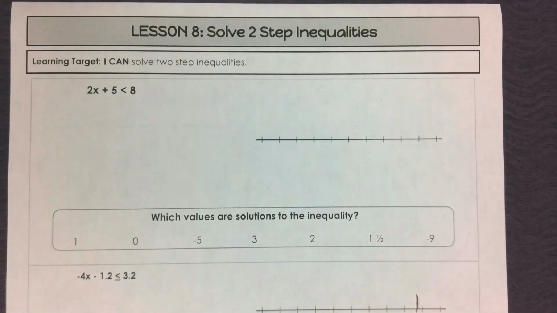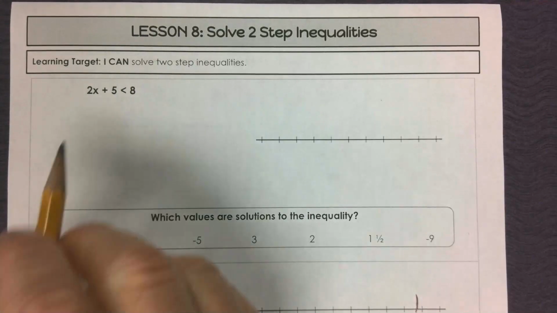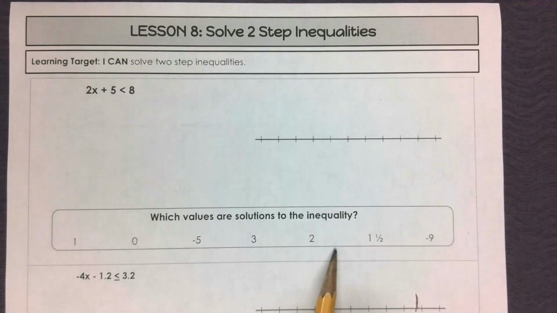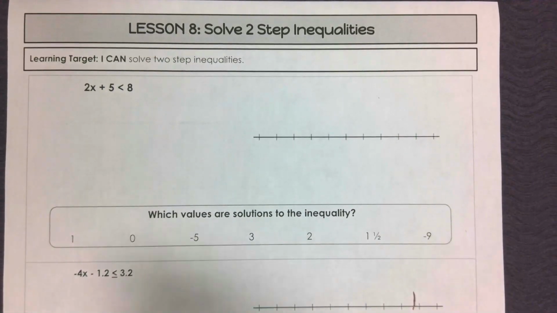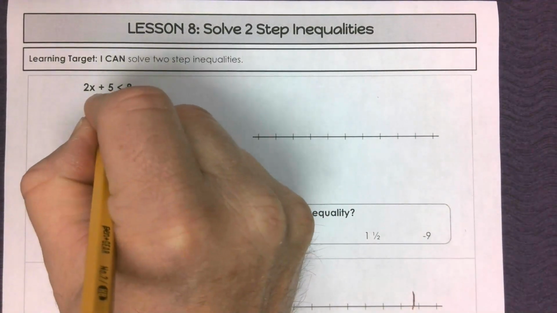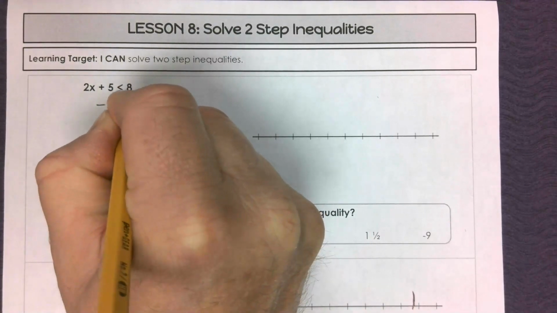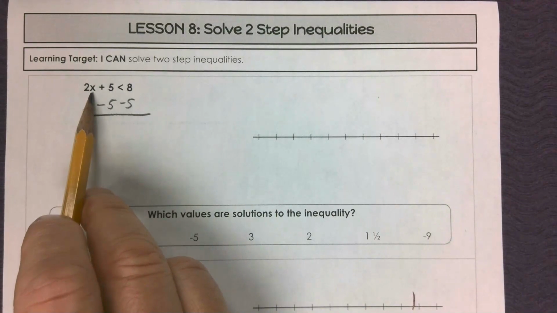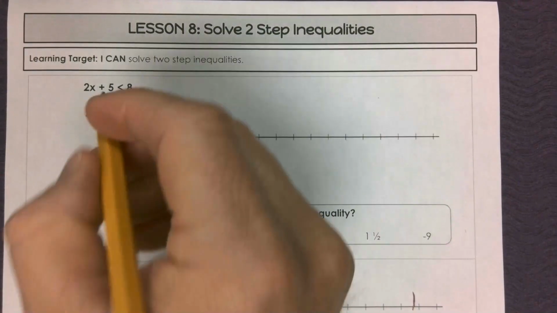This is lesson 8. We're continuing with our inequalities. So we've got two problems. What we're going to do is solve it, graph it, and see which numbers fit the value. So just like equations we talked about, we're going to subtract 5 from both sides. And before we continue, it's always our goal to get x by itself. So that's what we're trying to do.